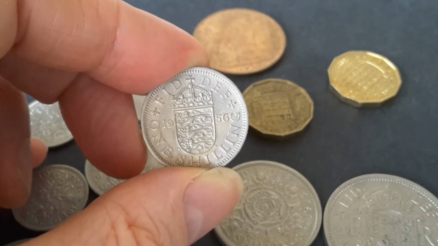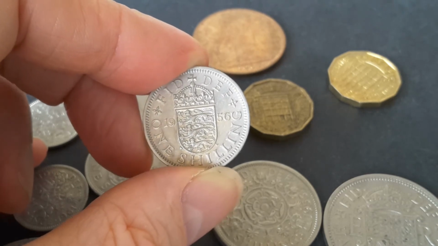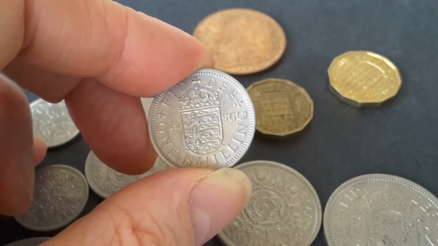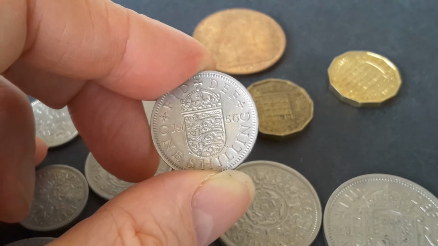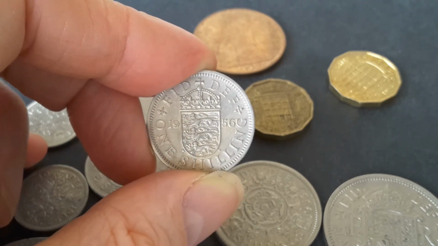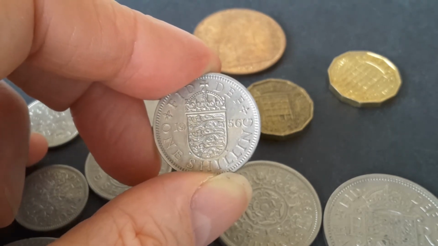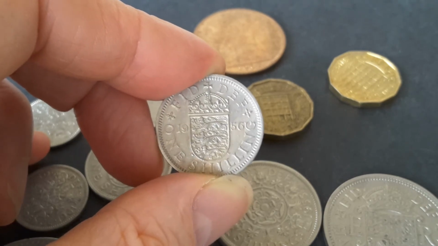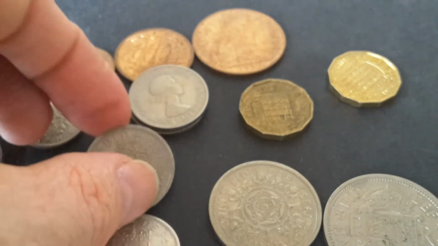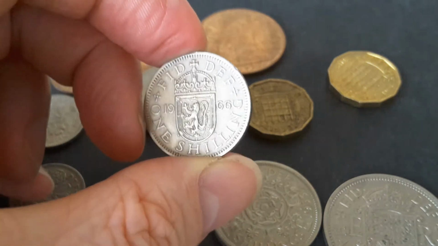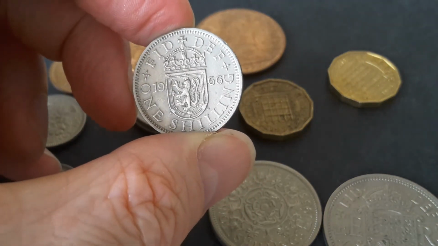So the last highest mintage was 1963, and after that they were pretty low. So 1961 is a good year to get. Is that for this one? For the single line. 1961, that's the coin that you actually want to get.